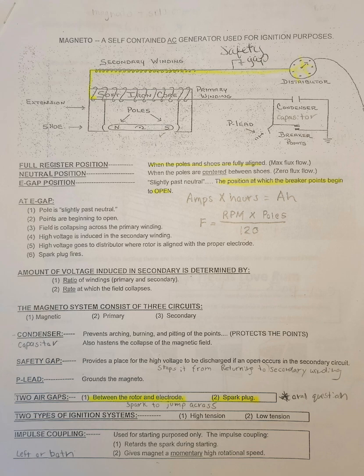When a magneto is operating, what is the probable cause of a shift in internal timing? The cam follower wear and/or the breaker points wear. When internally timing a magneto, the breaker points begin to open when the rotating magnet is a few degrees past the neutral position. Magneto timing drift is caused by erosion of the breaker points and wear of the cam followers.